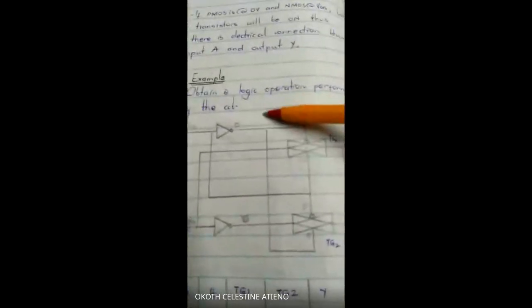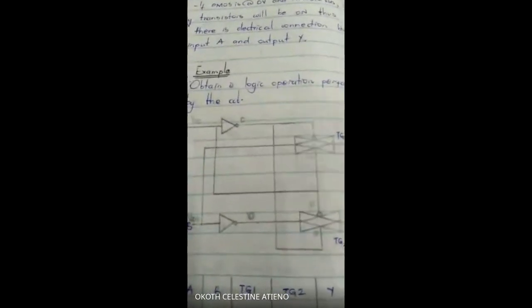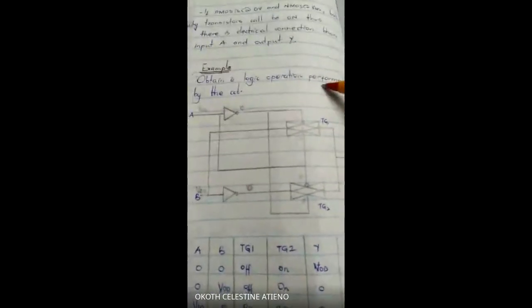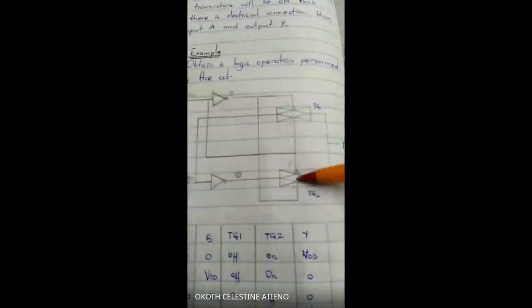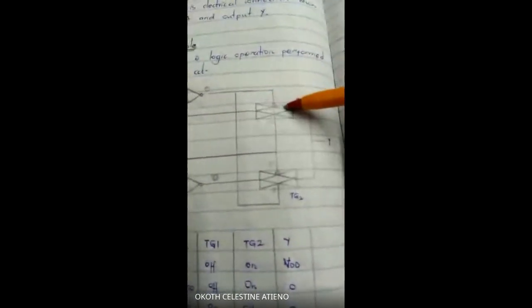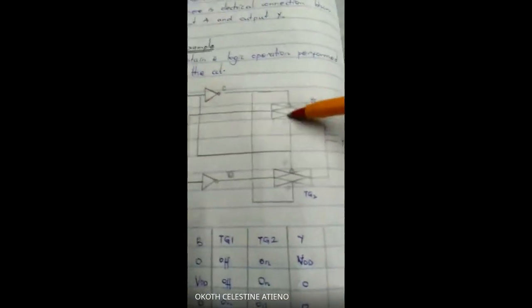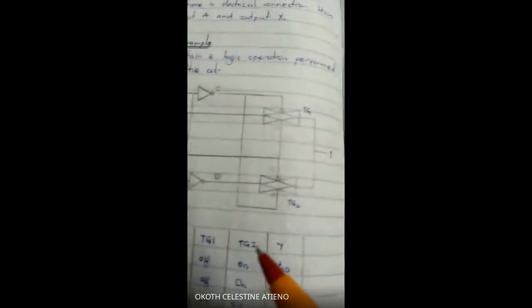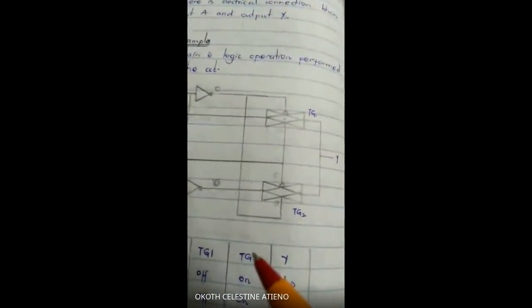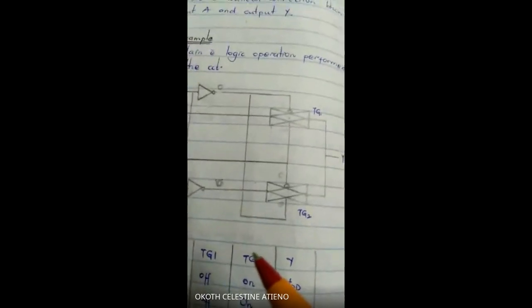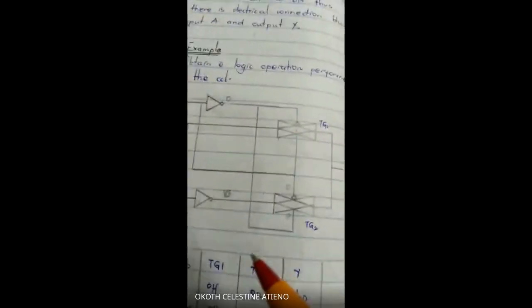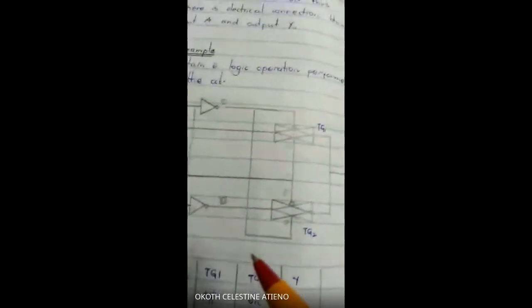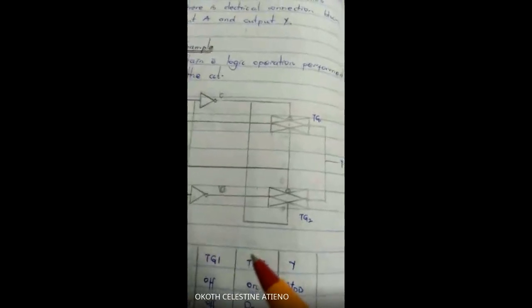For example, you can be given such a question and you're told, obtain the logic operation performed by the circuit. So we have a transmission gate here, a transmission gate here. It means kuna PMOS hapa juu na kuna NMOS. And we know for NMOS to be on, you have to feed a logic 1 to it. The second thing you need to know, something that will switch on an NMOS will switch off a PMOS.